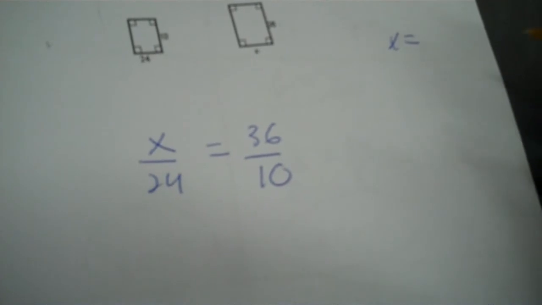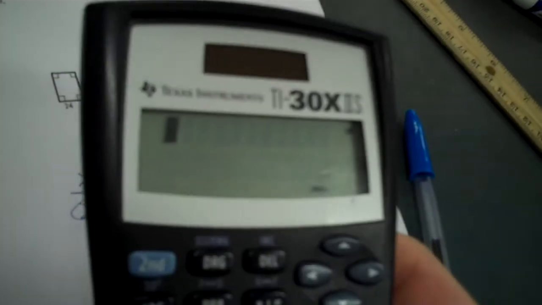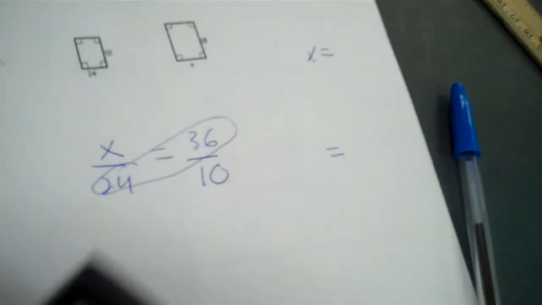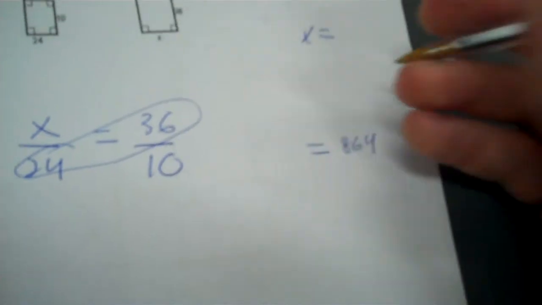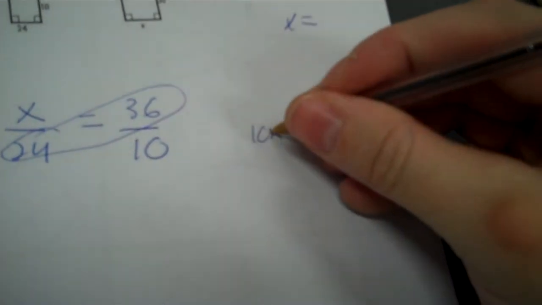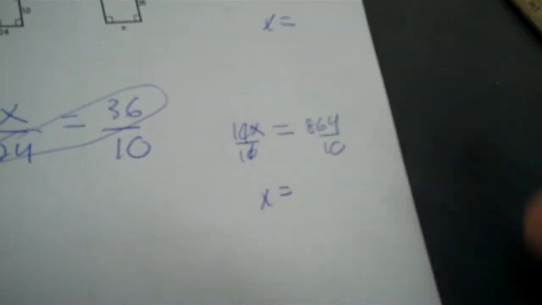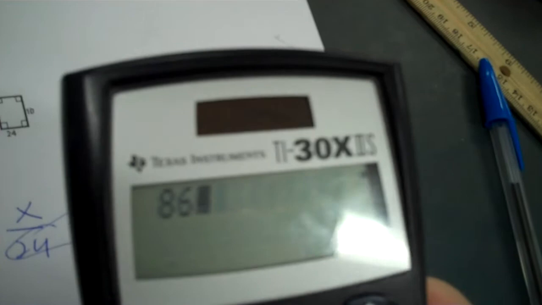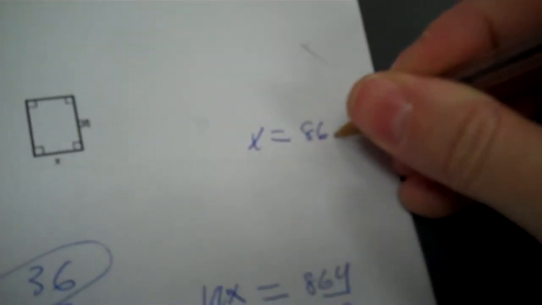Okay, then you cross multiply and divide. So I take 24 times 36, 864, and that would be 10x. So divide by 10. I take 864 divided by 10, and that's 86.4. So that's what x is equal to.